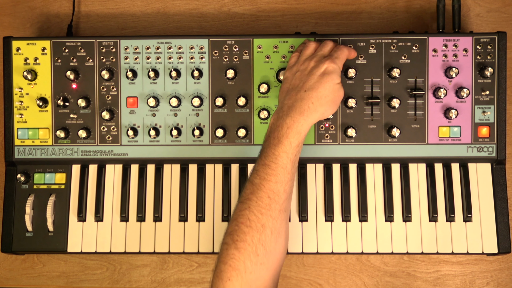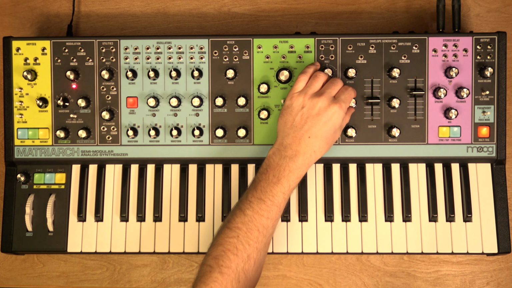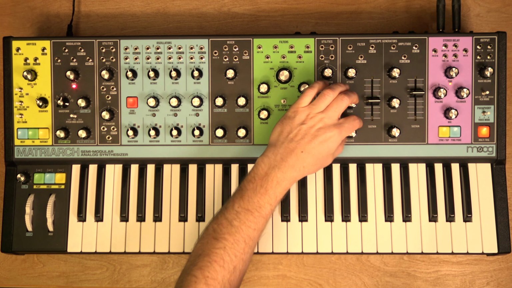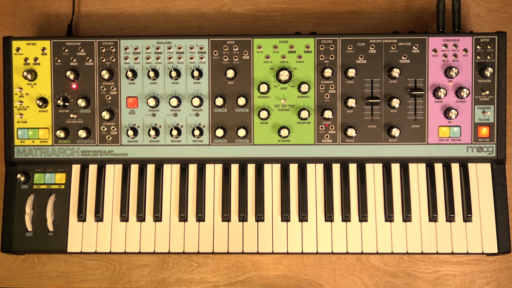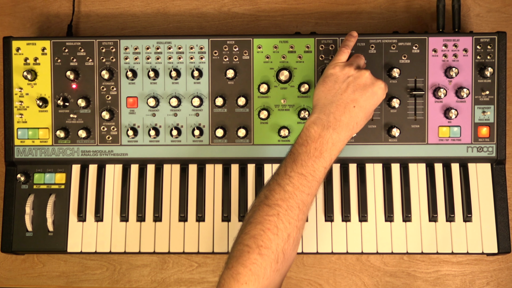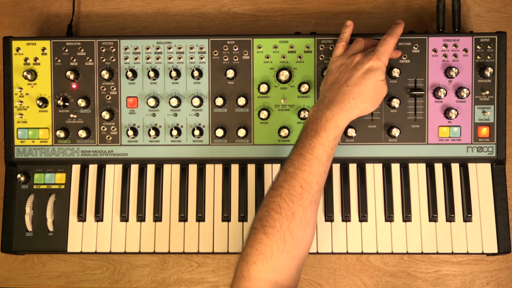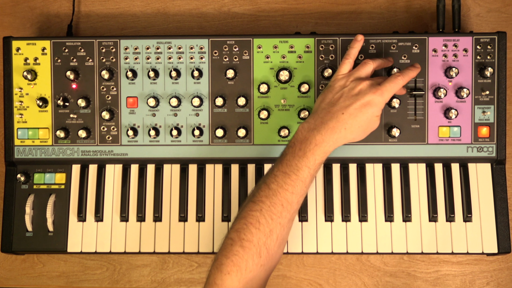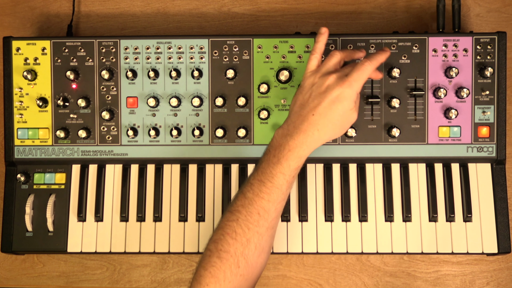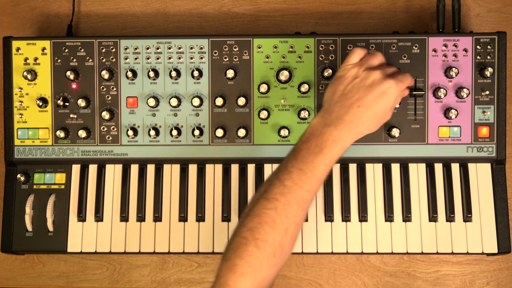It looks like it's up here for the attack, and the decay is sort of where it was, and then the release is pulled back a bit from the previous patch. And now the sustain is going to be right about there. We can play with that once we get the sound going. Now we'll look at the amp envelope. The attack is right in the middle. The decay is pulled back a bit, and the release is right there, and the sustain is at about the same as the filter envelope.